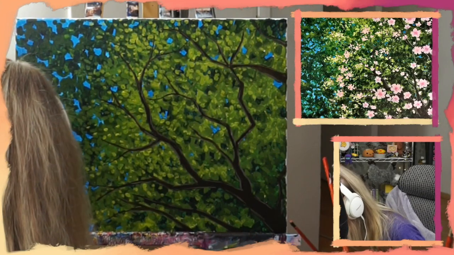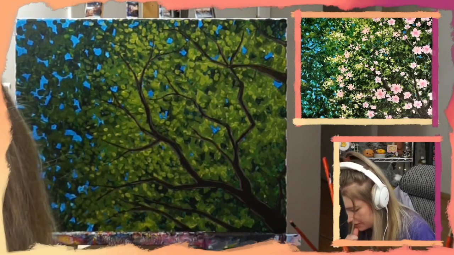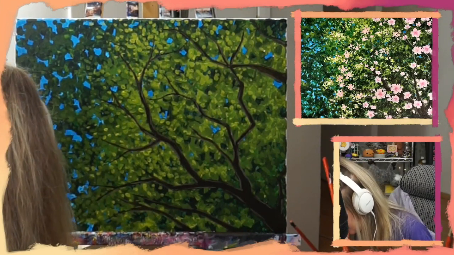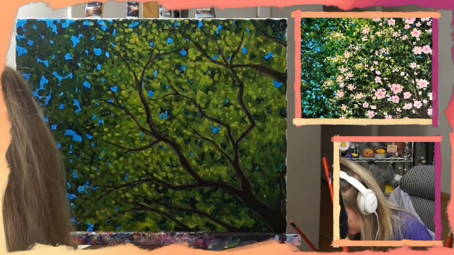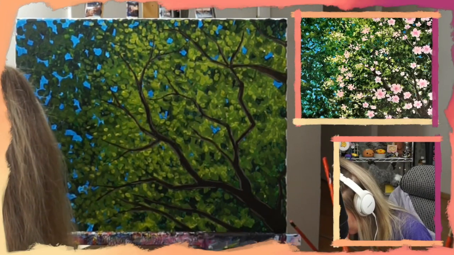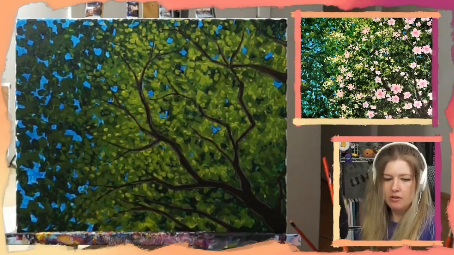Okay, I just want to decide the order of things here for the blossoms. We have a couple pinks and peaches to deal with. Yeah, we'll do light pink first, then we can do peach and then dark pink. Okay, that's easy enough. I figured it out.